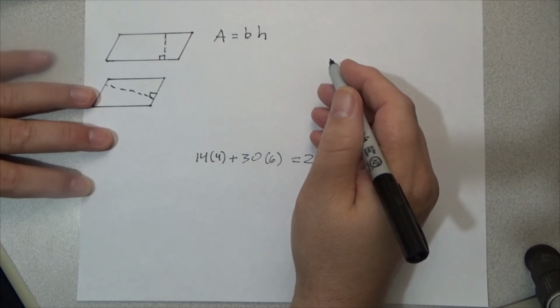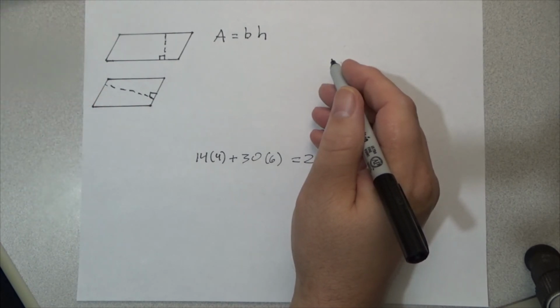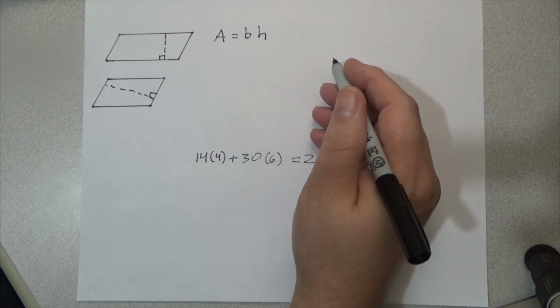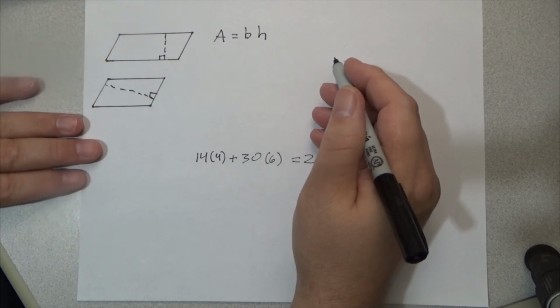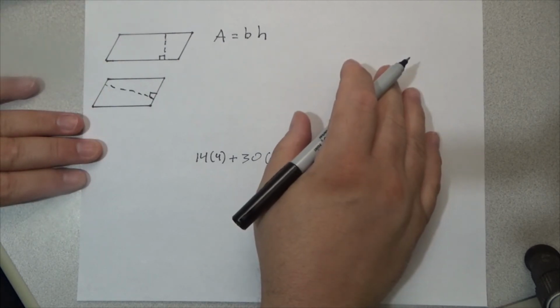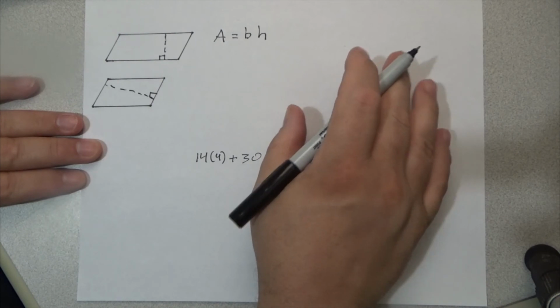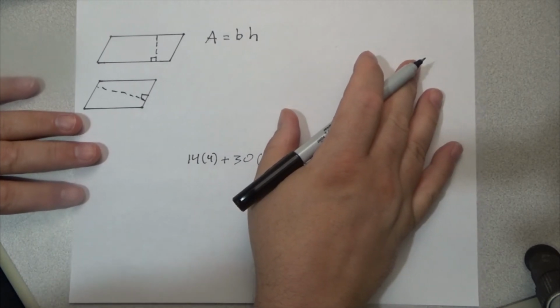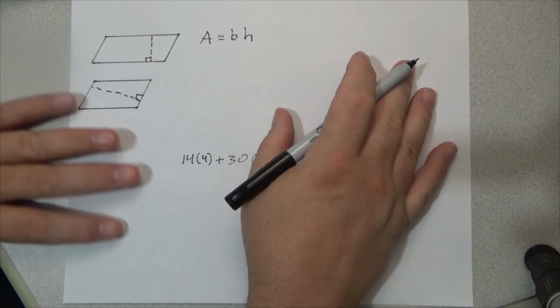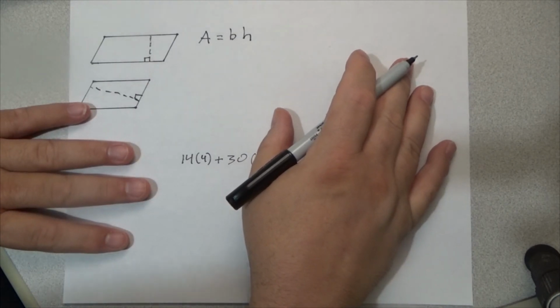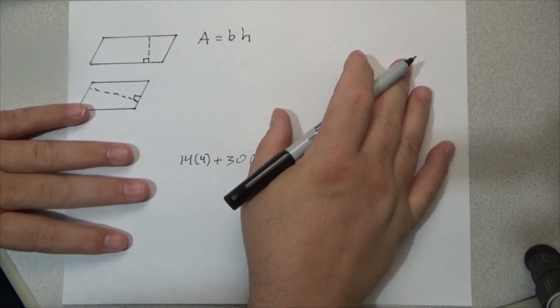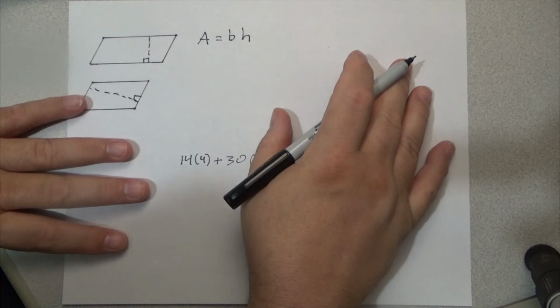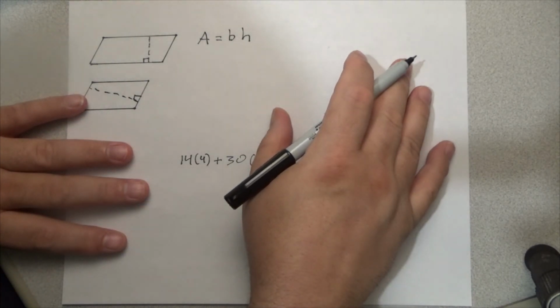And they clearly have the same height because they're between the two parallel lines. So the area of both of those parallelograms is the same. All right? Even though it might not appear to be that way. Sometimes in math, things appear to be one way, but they're not. Now I want to look at number 25.